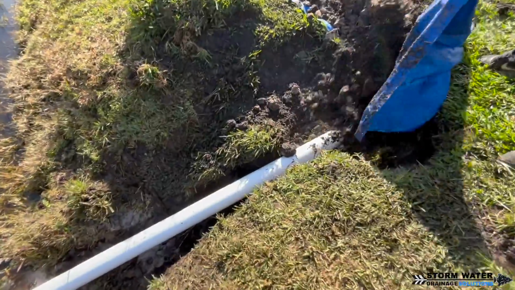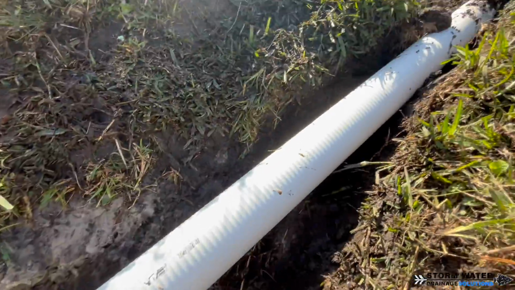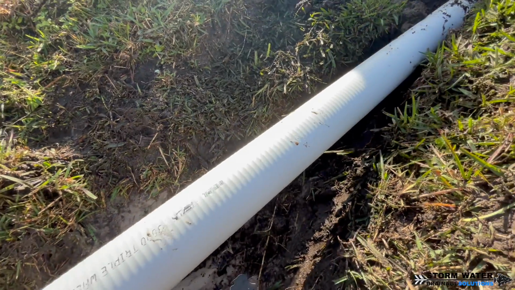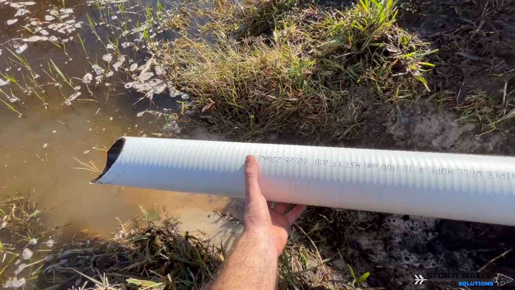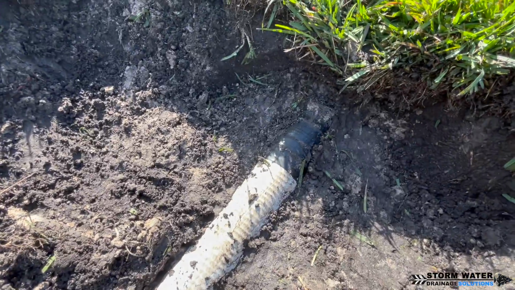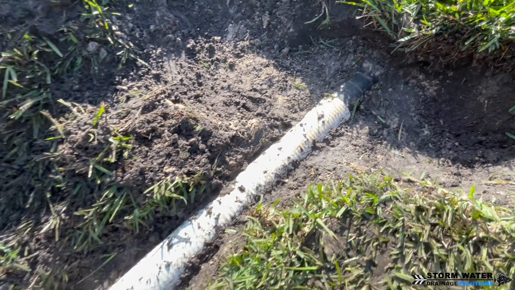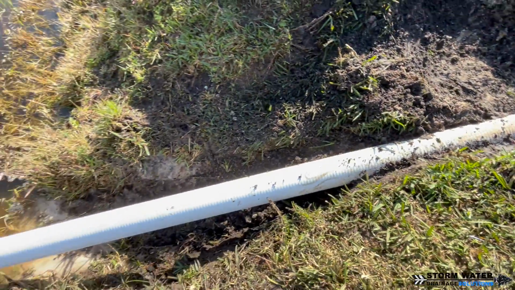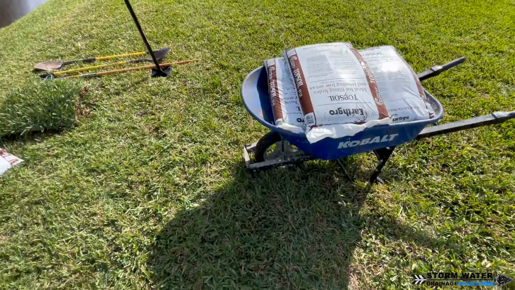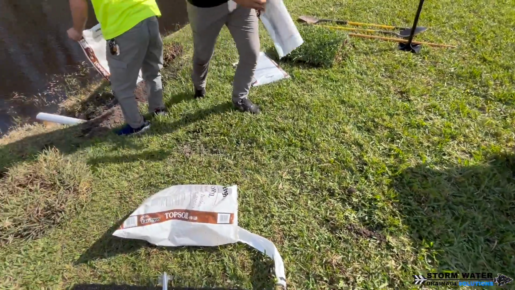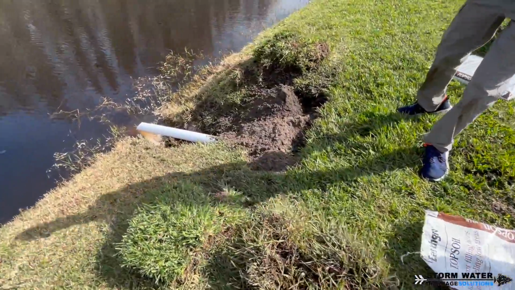Now, as the men dump the dirt back into the hole, I'm going to lift the pipe up ever so slightly to make sure that we get dirt further down in there so that this pipe doesn't belly out on us. Then we're going to embed this pipe to ensure that everything is solid and it's not going to move over time. Now we're going to be using multiple bags of fill dirt to go ahead and bring this low spot back up to grade.